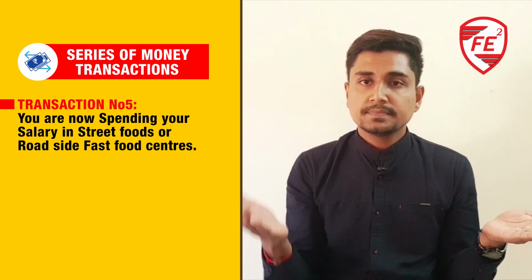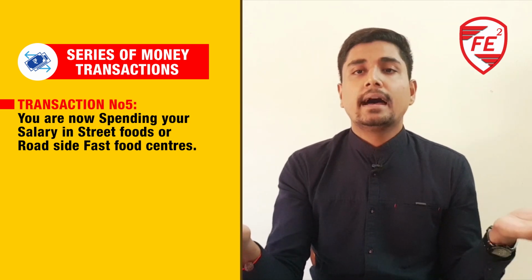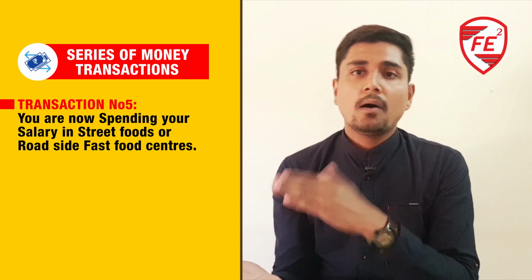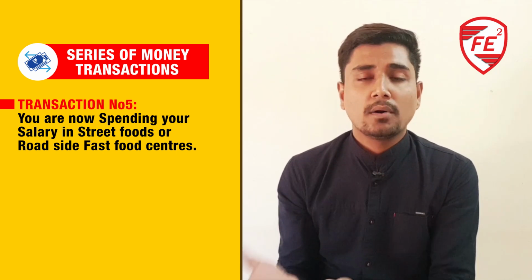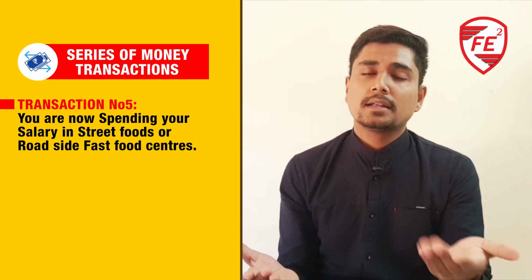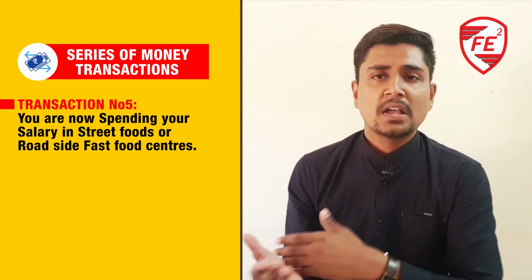You are eating at a small street food or roadside food stall, and giving your money either in cash, or through Paytm or Google Pay or Phone Pay, or any other kind of cards, credit or debit cards. Most street food stalls don't have a card machine, so you pay either by Phone Pay or Paytm or Google Pay. So now we are paying this street food.